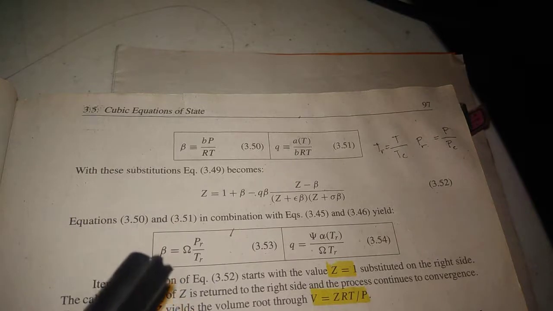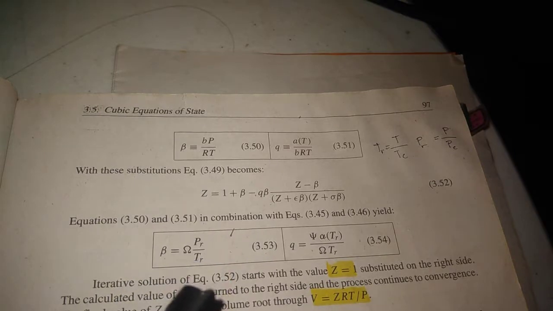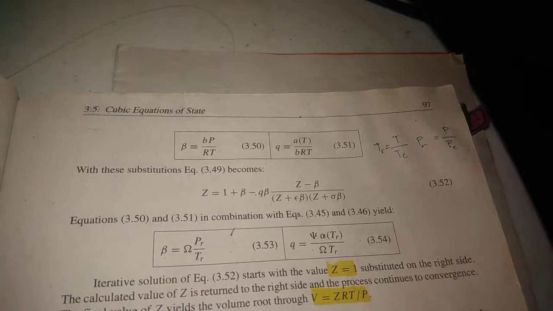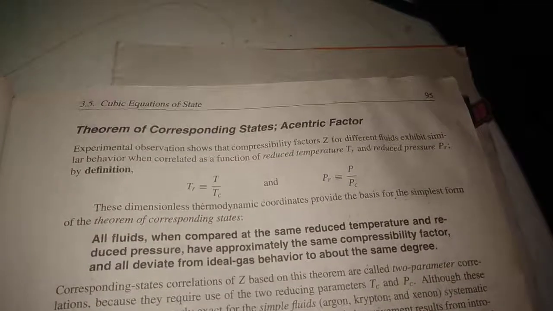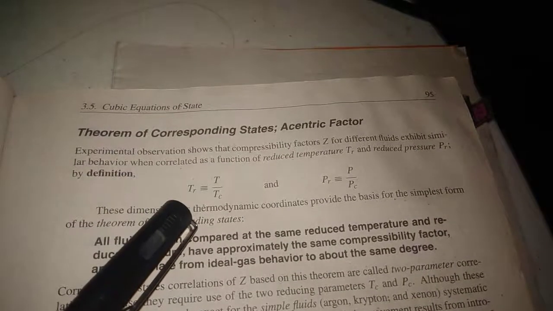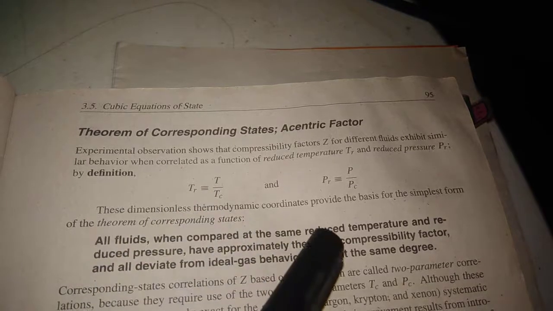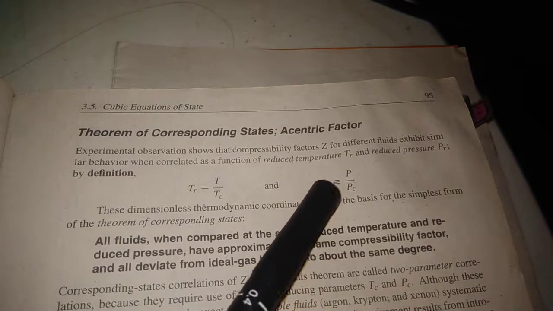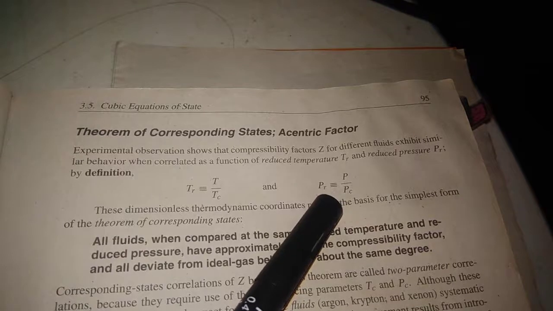So to calculate beta, first we need PR and TR, the reduced pressure and the reduced temperature. Where do we get PR and TR? They are calculated. The TR, the reduced temperature, is equal to the temperature divided by TC, which is your critical temperature. Your PR, or the reduced pressure, is equal to your pressure divided by PC, which is the critical pressure.